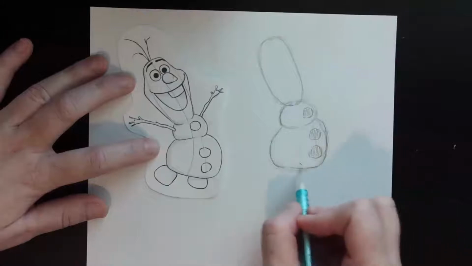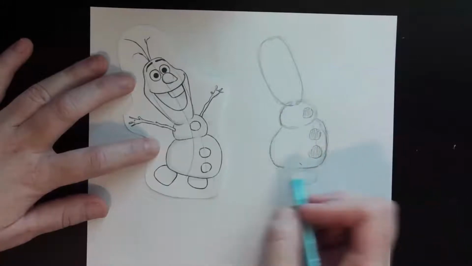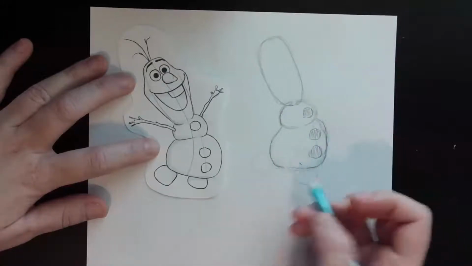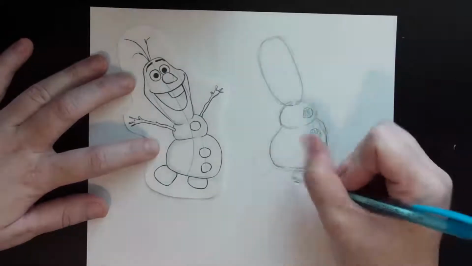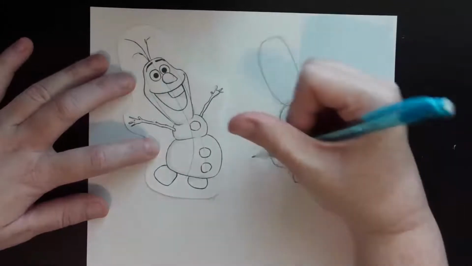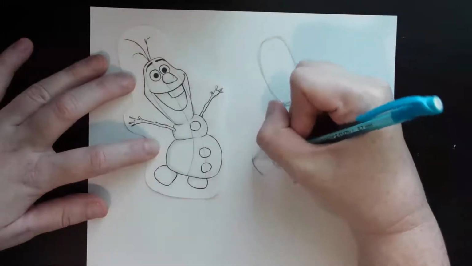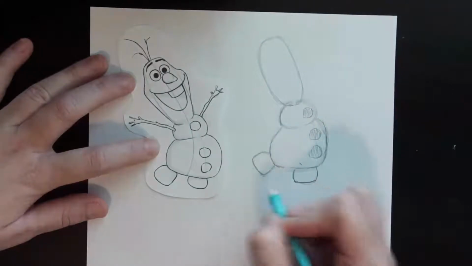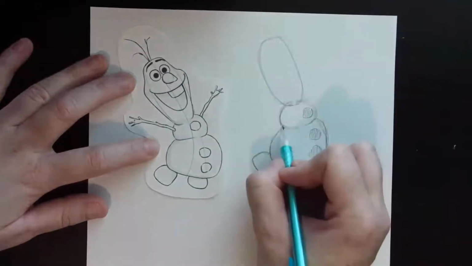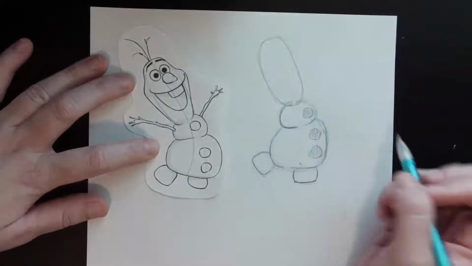We can add the feet. So there's a little oval here and a little oval off to the side, and then we make our adjustments, right? It's flat on the bottom. It's kind of like a marshmallow. Now I want s'mores. Flat over here, right? Because his foot's a little off to the side. Cool. That's our little Olaf body.